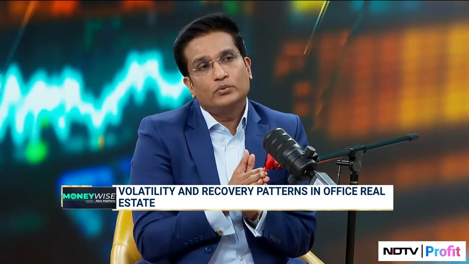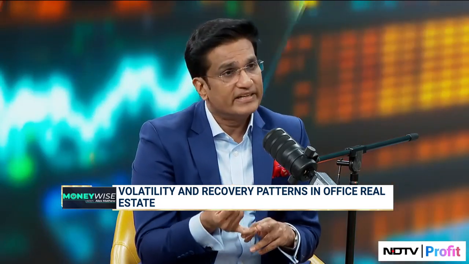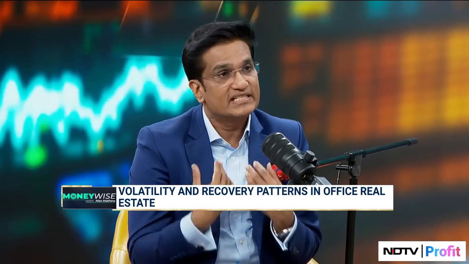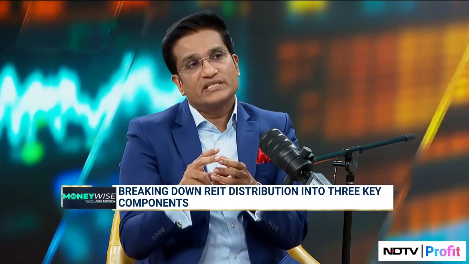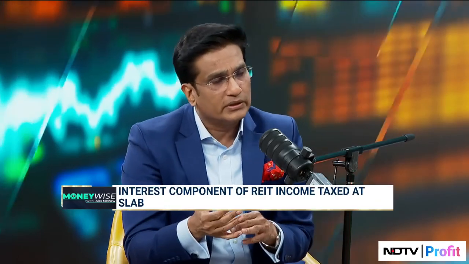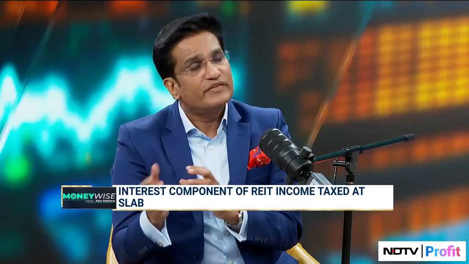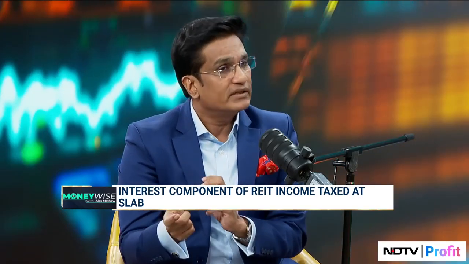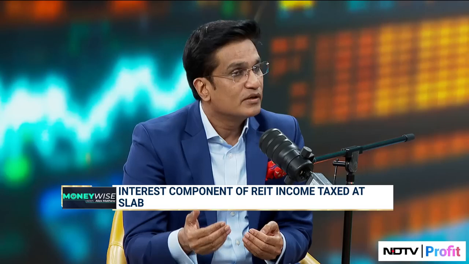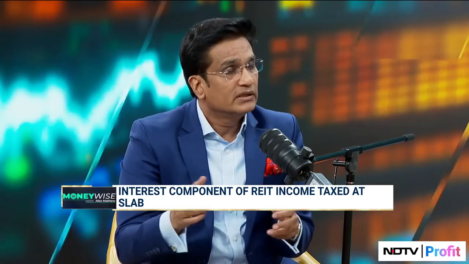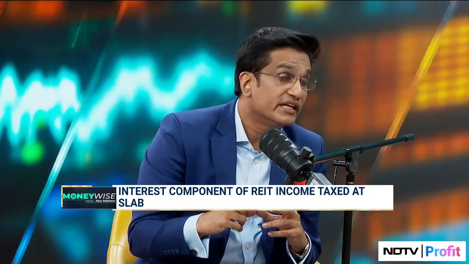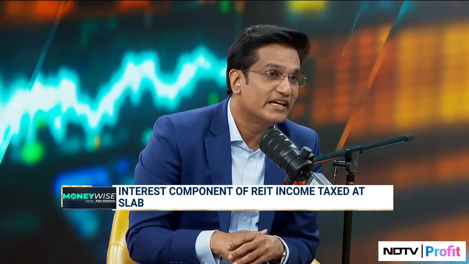So from a distribution point of view, what we do is around 55 to 60% is given as dividend, which at the unit holder's hands, he doesn't need to pay a tax. Around 5% is given as interest component, which is taxed at the tax slab of the unit holder. And the balance around 35% is given as capital repayment, where on receipt, he doesn't pay tax, but when he sells, he pays short-term or long-term capital gains tax as applicable. This is one of the key points of investing in REITs, which the market needs a lot more education on. Yes, so what you get, most of it is tax-free.